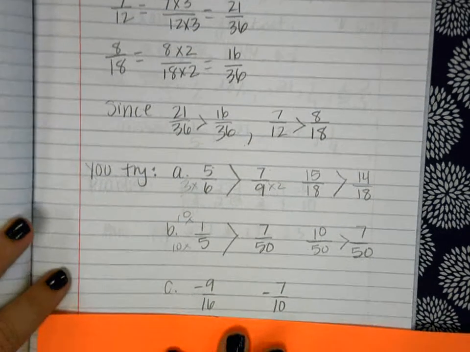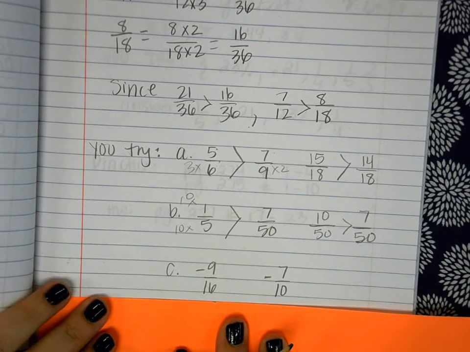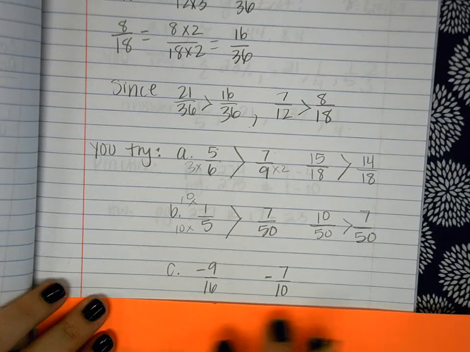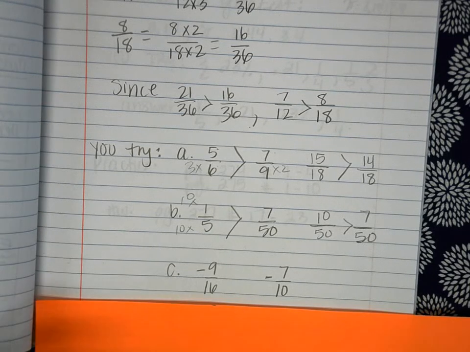We have negative numbers. I want to see if you can still figure this out with negatives. Oh, snap. Uh-oh. This one might be an example of it's just easier to multiply the denominators, right?